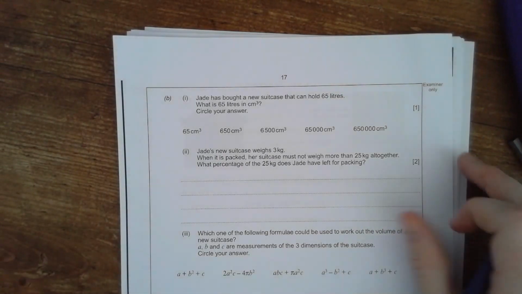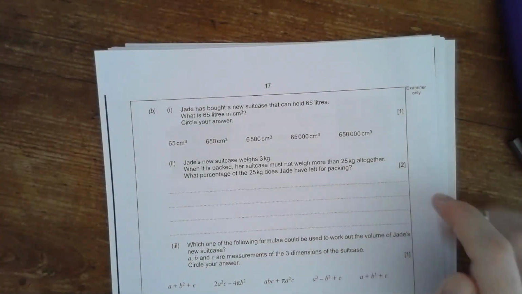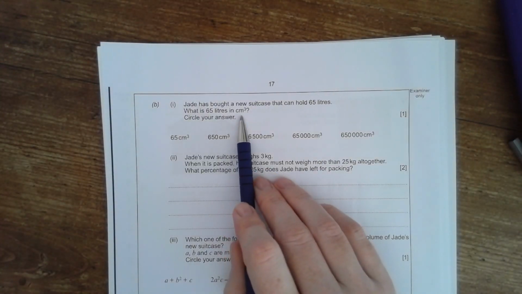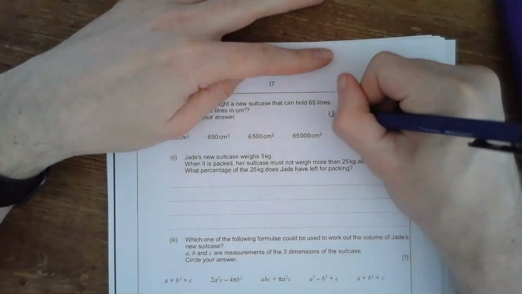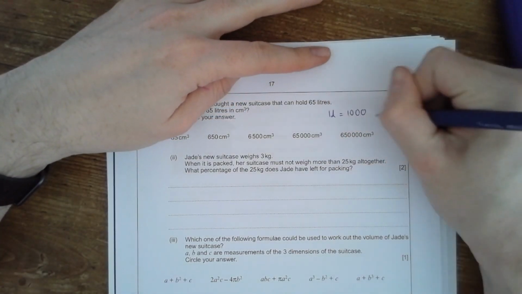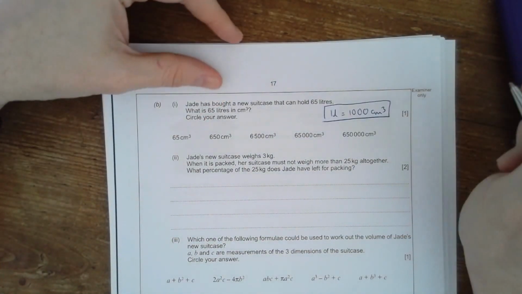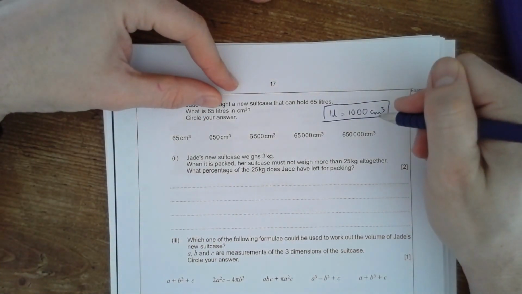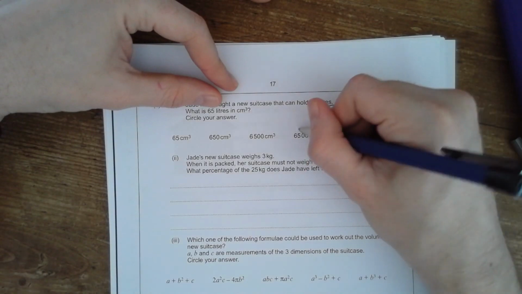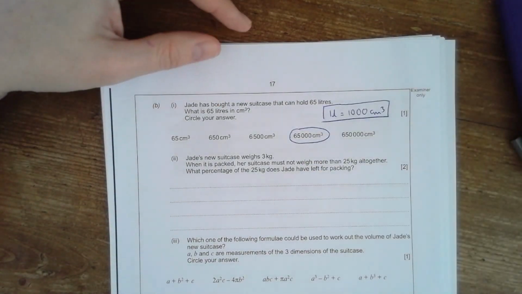Part B, we're told Jade has bought a new suitcase that can hold 65 litres. What is 65 litres in centimetres cubed? They're expecting you to know this definition. It's one of the ones that you need to learn for the exam. 1 litre is equal to 1,000 centimetres cubed. So 65 litres would be 65,000 centimetres cubed.